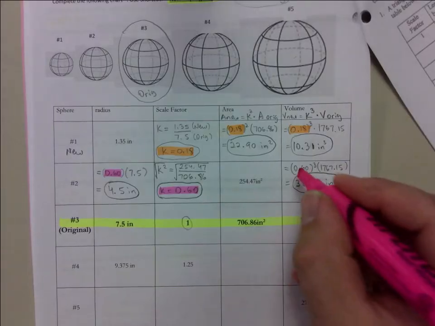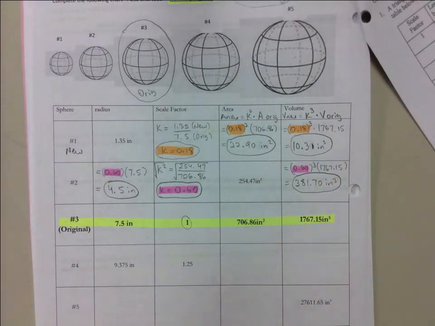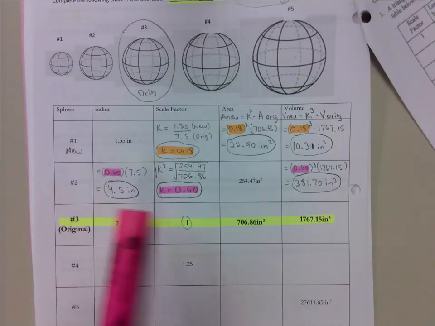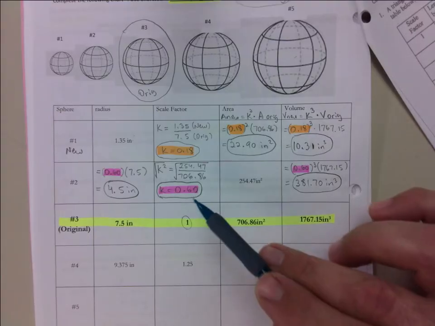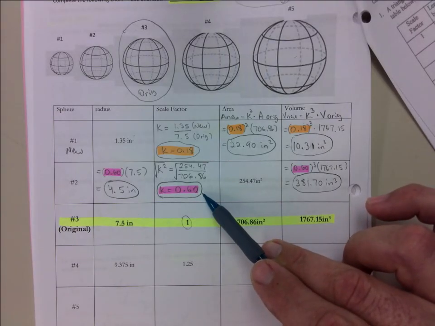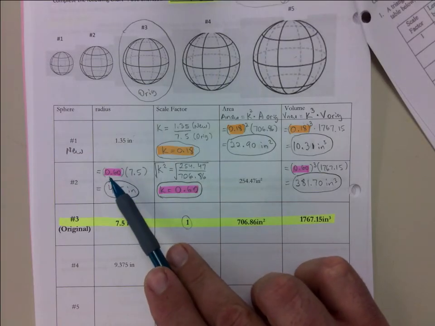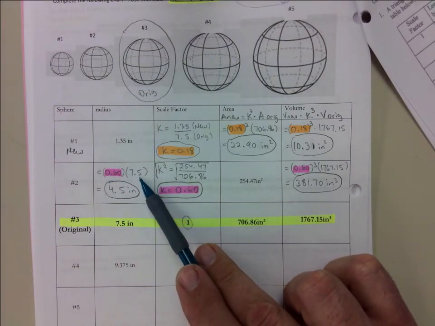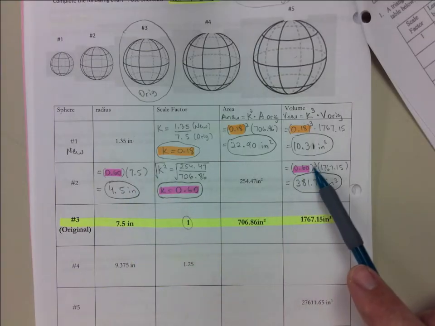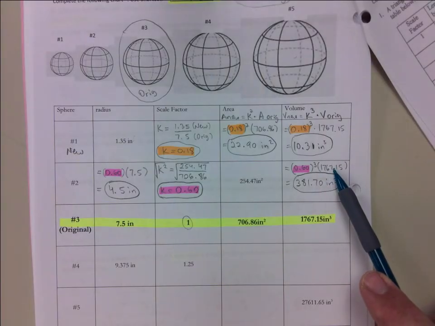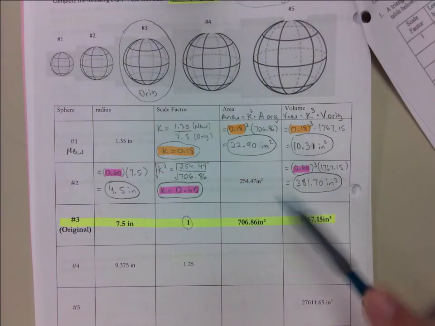And I'm going to highlight that the 0.6 is what I've used for all the other ones to figure out the rest. So the key is, once you have the scale factor, just use that pattern of k times whatever the original is when it comes to radius, or k cubed times the volume of the original when it comes to volume. Okay?